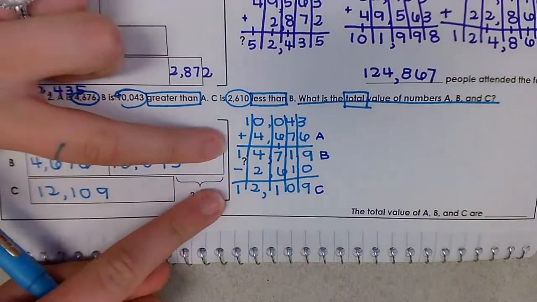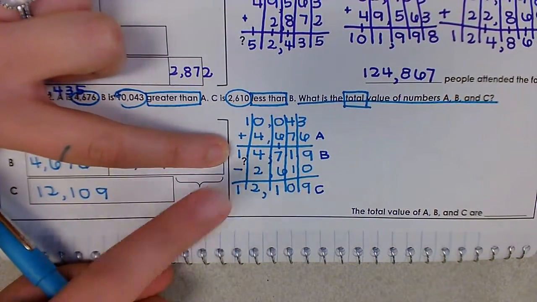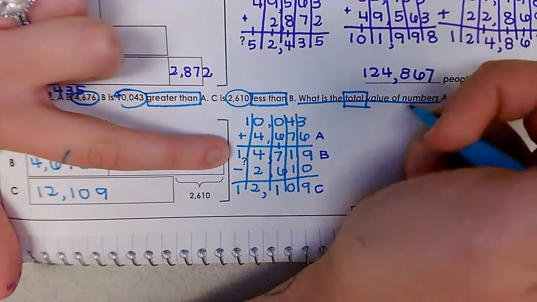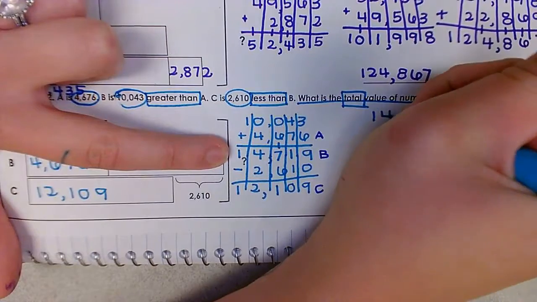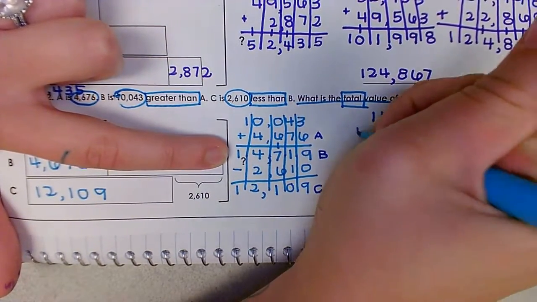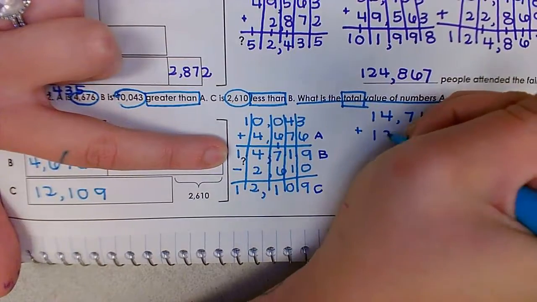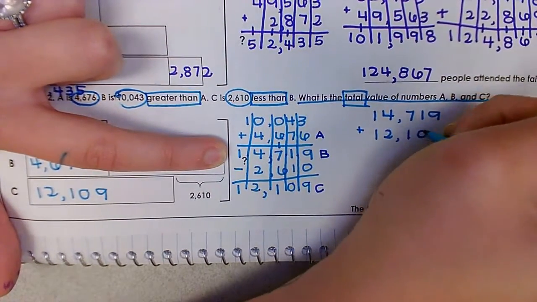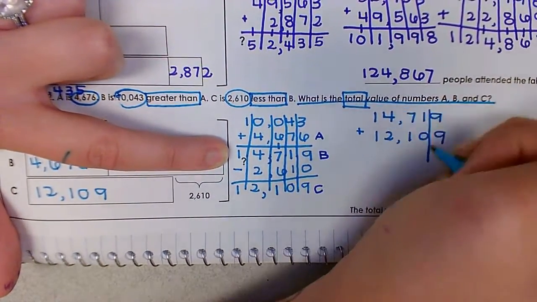And let's start with our larger numbers. So B and C are larger. So let's add those together first. B is the largest, so I'll put that one at the top. Making sure I'm really careful about lining up my place values.